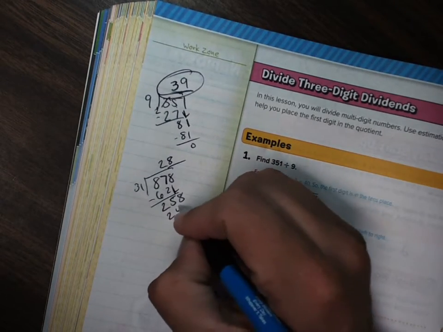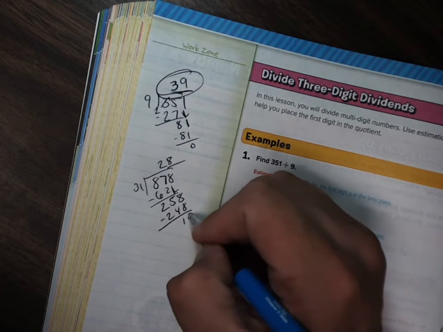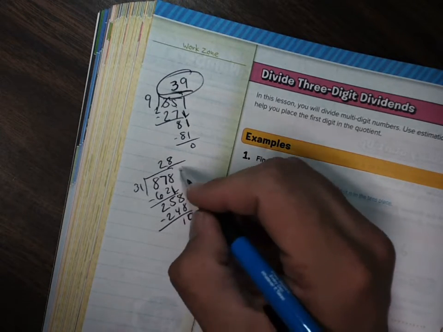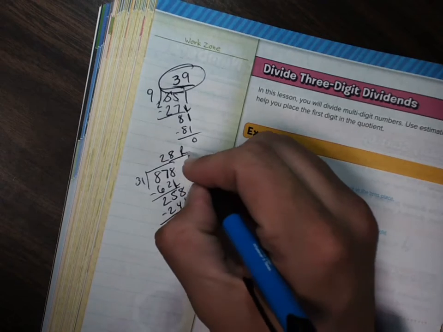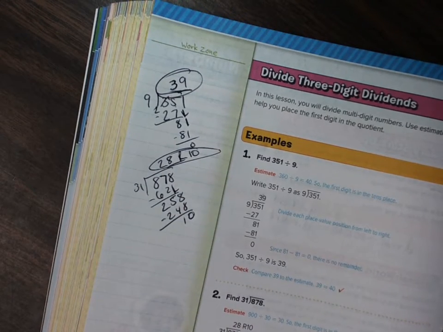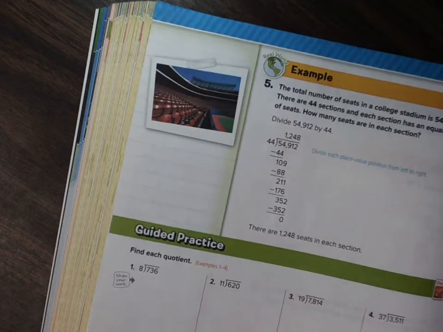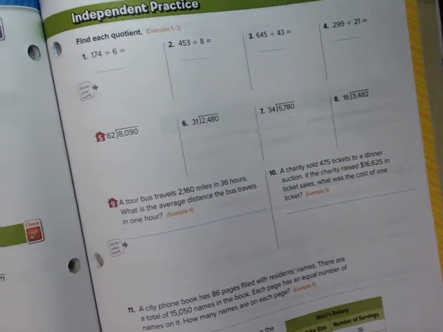Well, that's 248. We subtract, we get left with 10. Okay, so when you have a leftover like this, when you have no more numbers, we're just going to put that as a remainder 10. If you have something left over, you just put it as a remainder 10. That's what's left over.